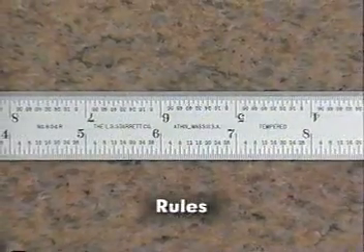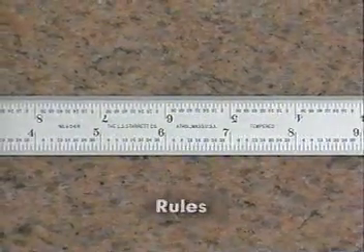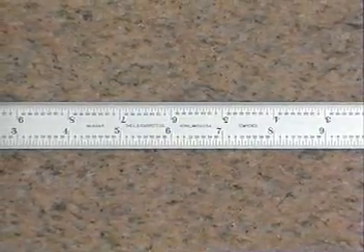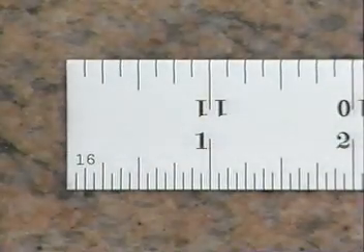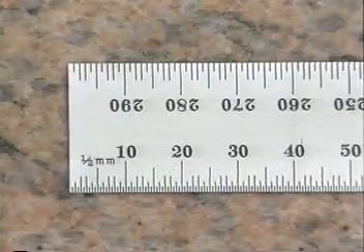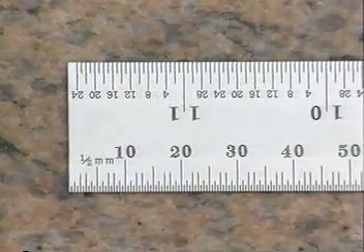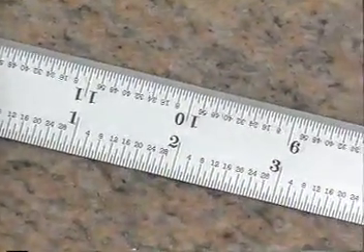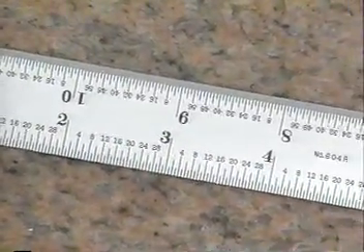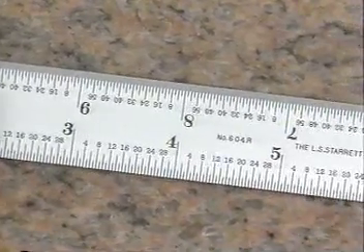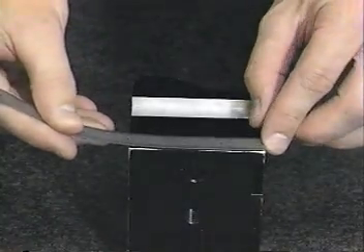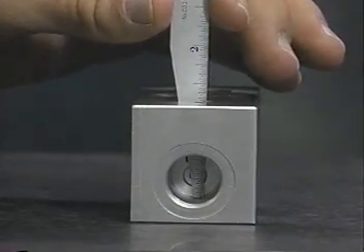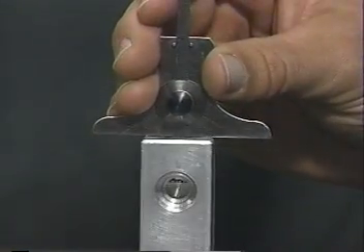Rules are basic measuring tools from which many other tools have been developed. Rules are made from carbon and stainless steels and are graduated in either English or metric units or both on a single rule. Rules are available in a wide variety of sizes and lengths. Some common rule types include spring-tempered rules, tapered end rules for measuring in small spaces, and rule depth gauges.